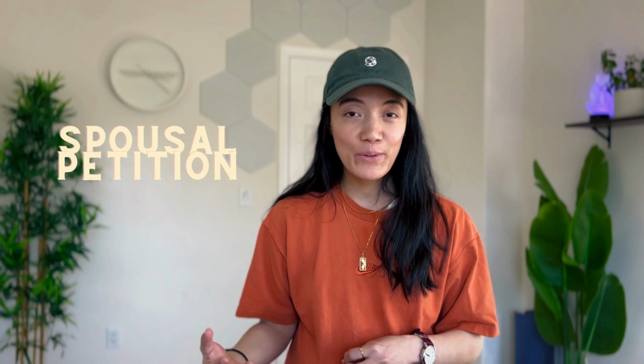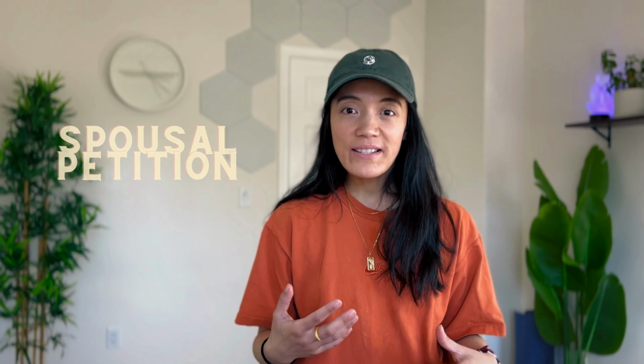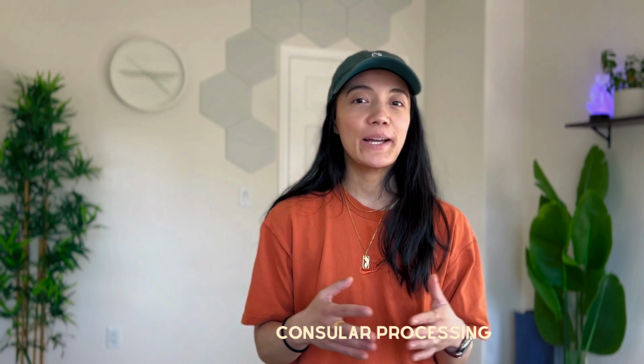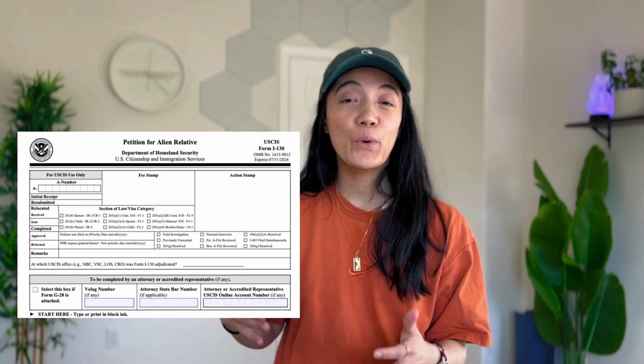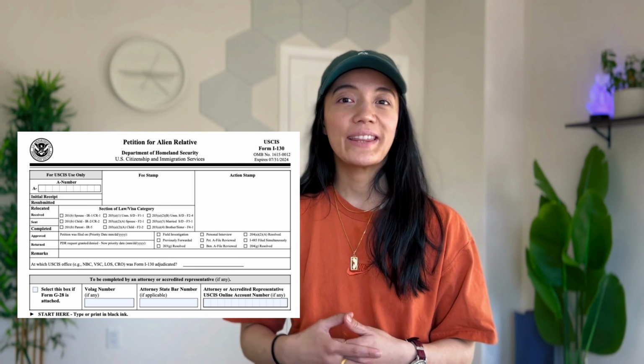On the other hand, the spousal petition is kind of a similar process, but rather than being available only to US citizens, permanent residents can also sponsor their bae abroad for a green card. How it works is that a US citizen or permanent resident petitioner can sponsor their spouse living abroad for a green card through what's called consular processing. That process is initiated by filing not an I-129F as with the fiancé petition, but an I-130 petition for relative, again with USCIS.